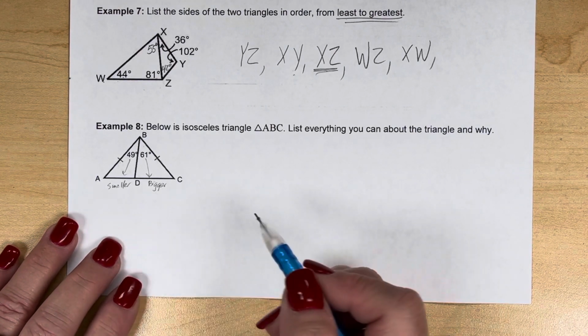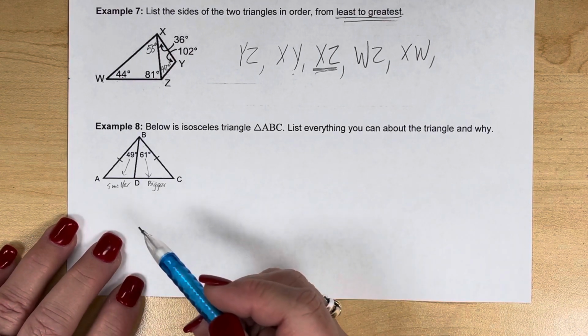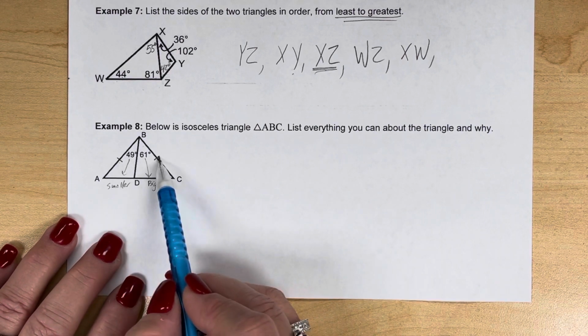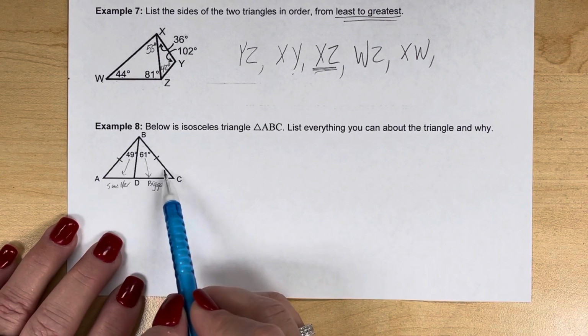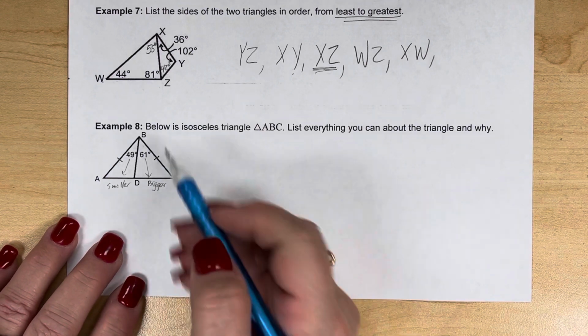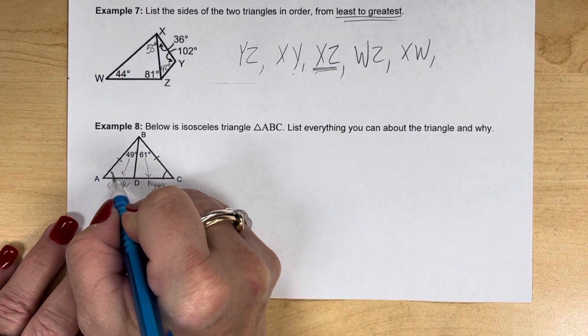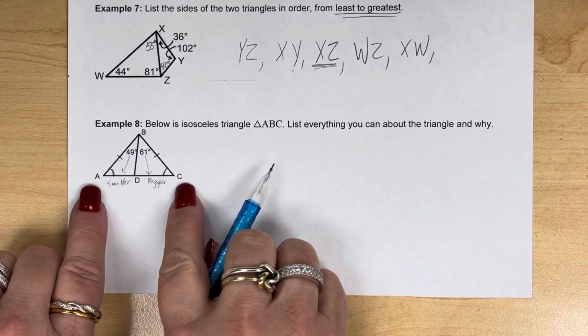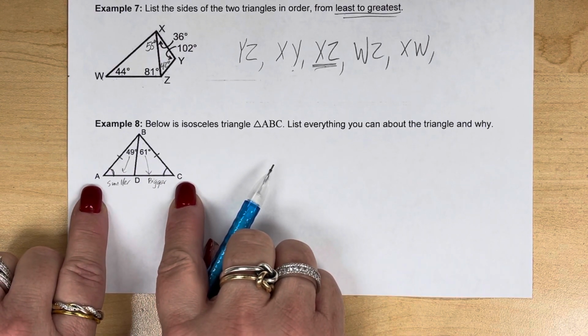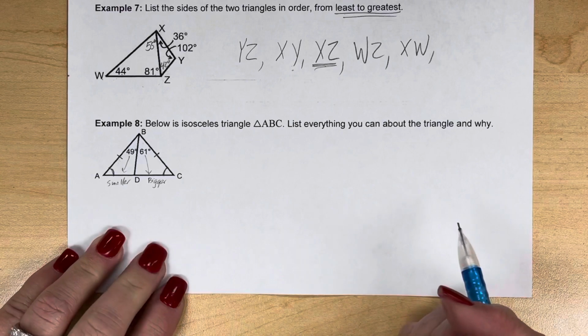Because I can tell that based on that. And then I also know, and this goes back, if these two sides are congruent to each other, that means this is an isosceles triangle, and that means my base angles are congruent to each other. So the two base angles are congruent to each other.